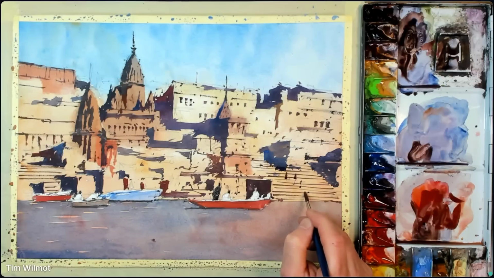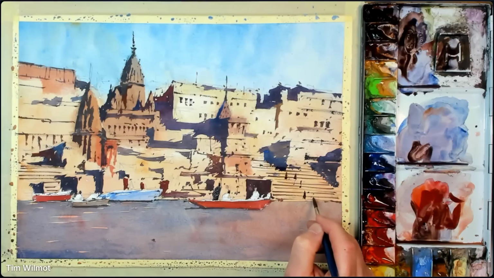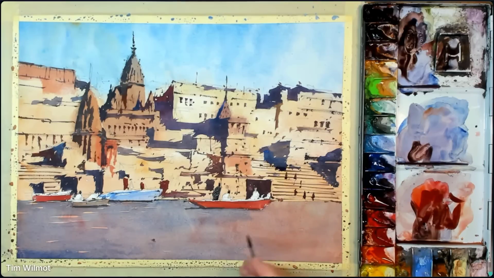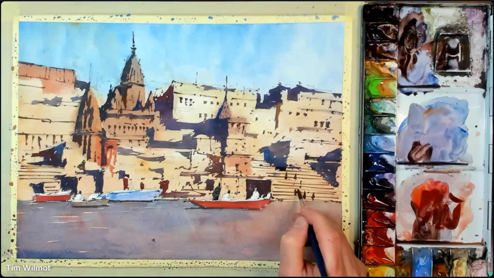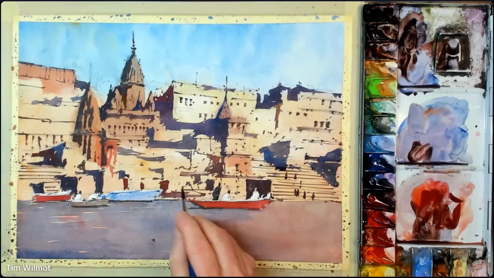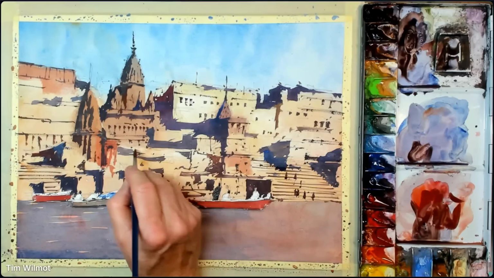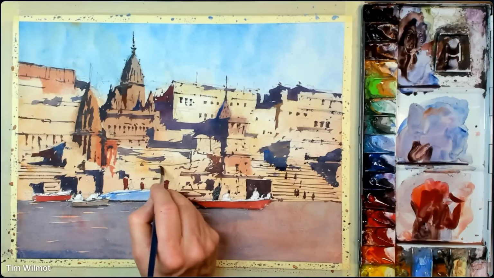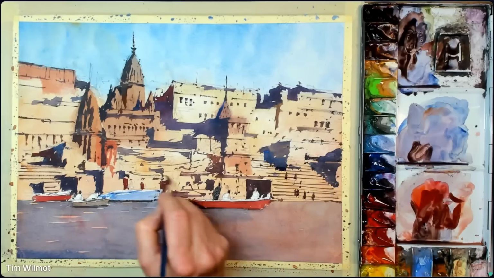Few on the shoreline. Might just add in a bit of warmer colours to some of these figures. I know some of you mentioned the saffron clothing, very traditional colours of the local dress and clothing there. Right, this area in here.